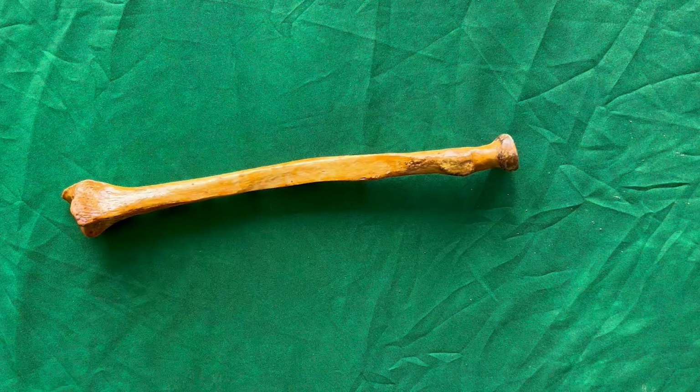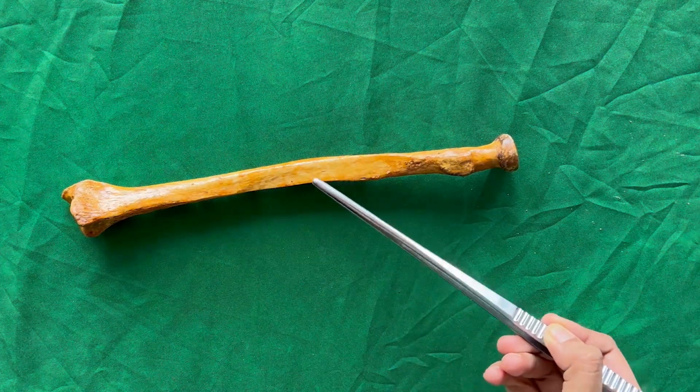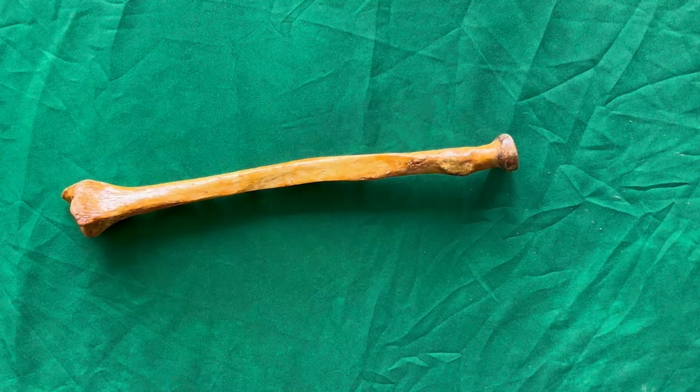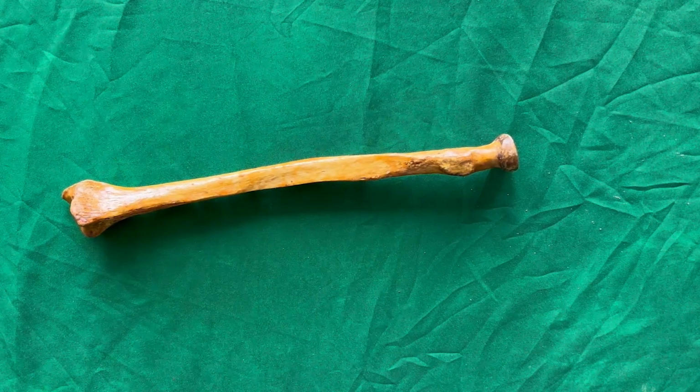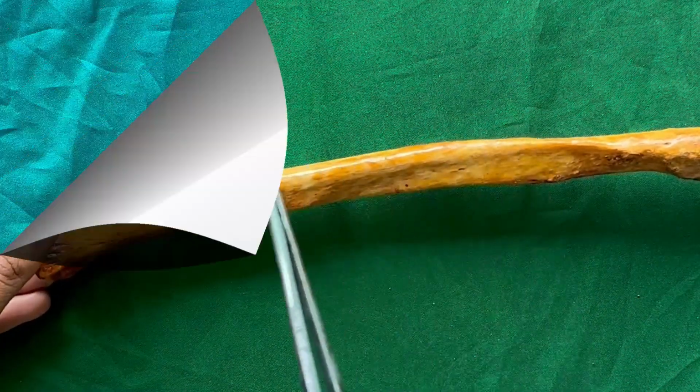The radial shaft is triangular in cross-section and has a sharp interosseous border. The interosseous membrane is attached to the distal 3/4 and attaches the radius to the ulna. The lateral surface is gently convex.